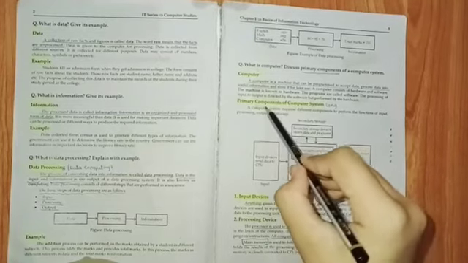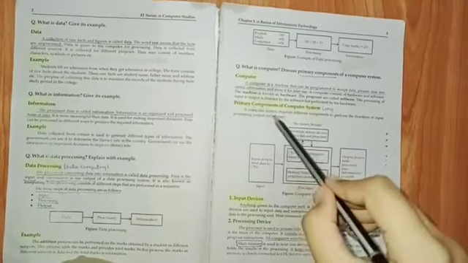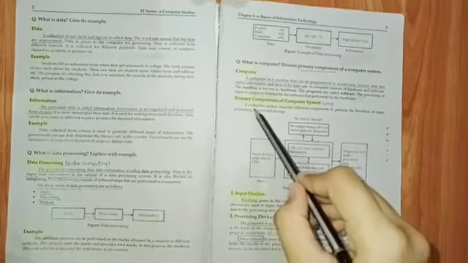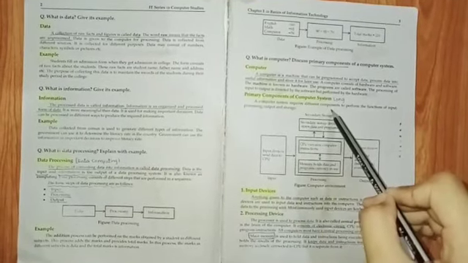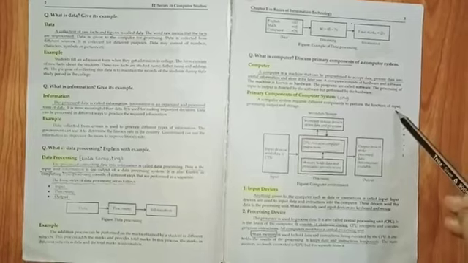The next one we have is components of the computer system. Computer is divided into many components. Its primary components are: a computer system requires different components to perform the functions of input, processing, output and storage.